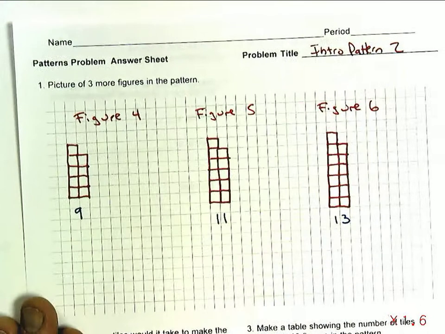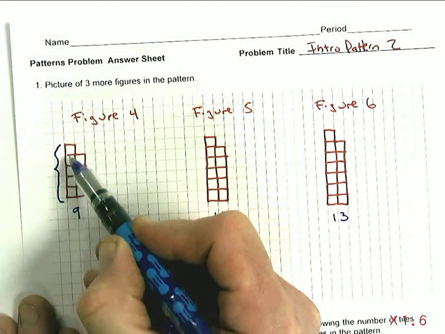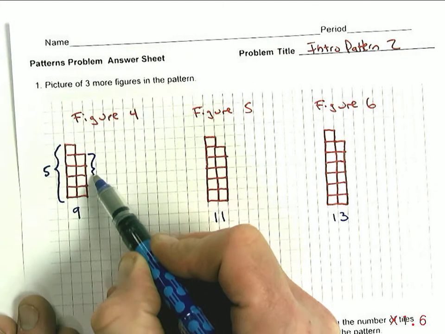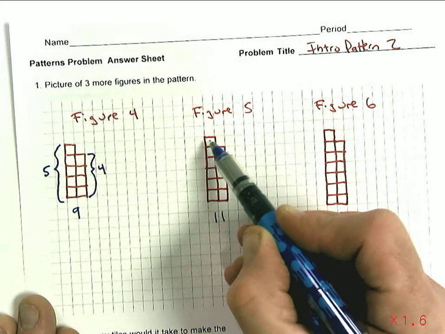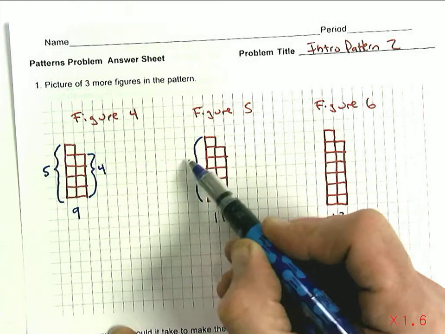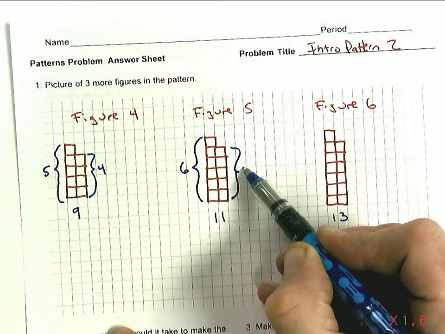And if I continue that to figures 4, 5, and 6, what do I see here? 1, 2, 3, 4, 5, and 4. And then I see in figure 5, there's 6 there, and 5 there.